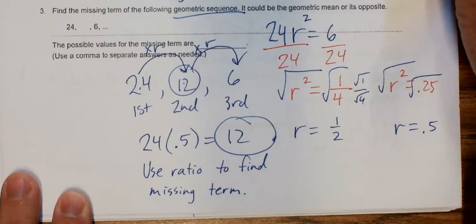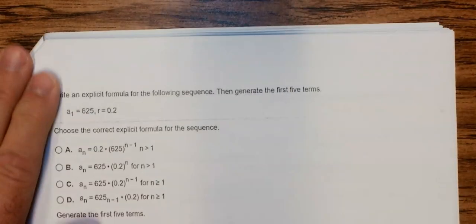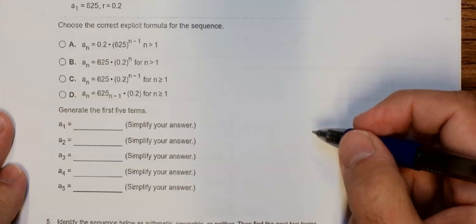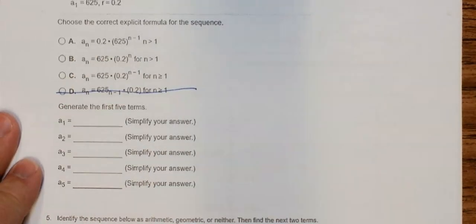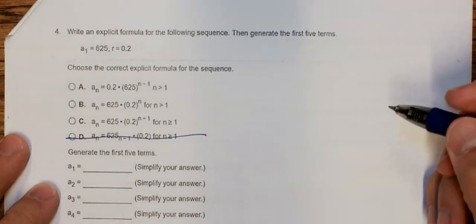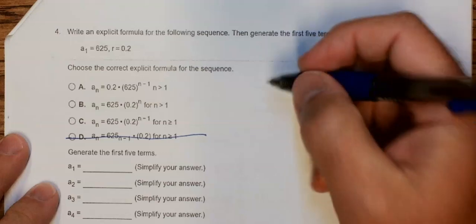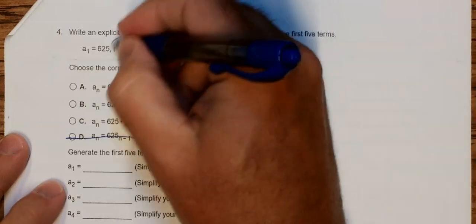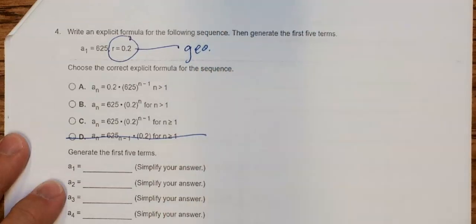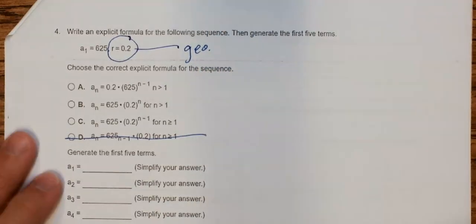Okay. A couple more questions and we're done. Next page. Now, letter choice D on that one was a really bad fake answer. Okay. We know this is geometric because they give me an r value of 0.2. That means the ratio is 0.2.